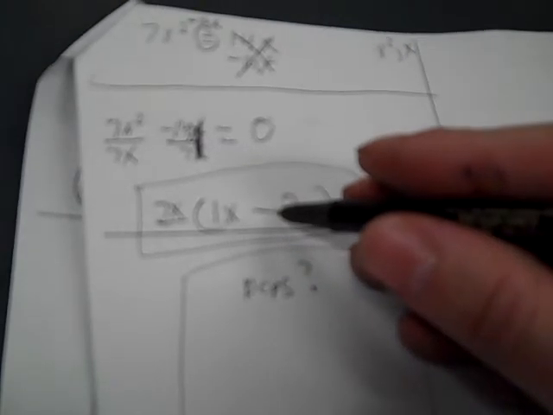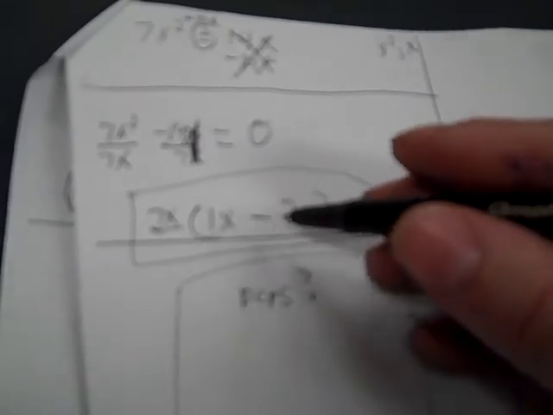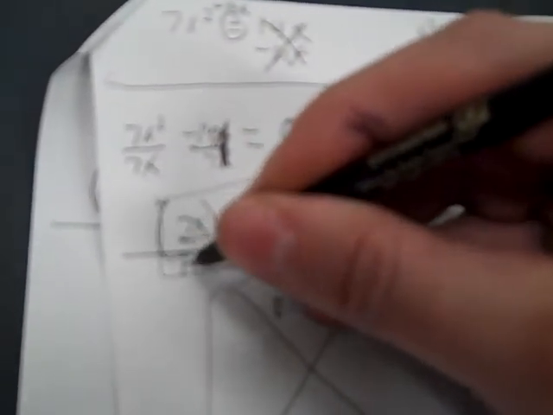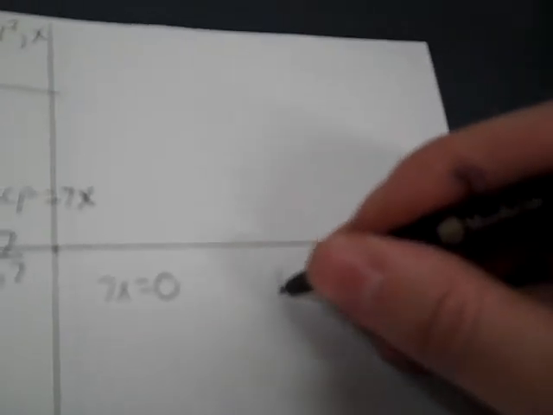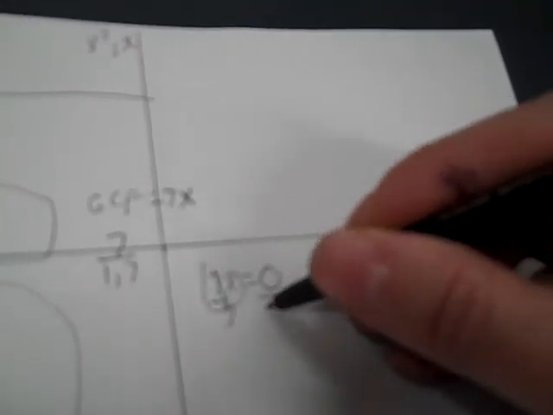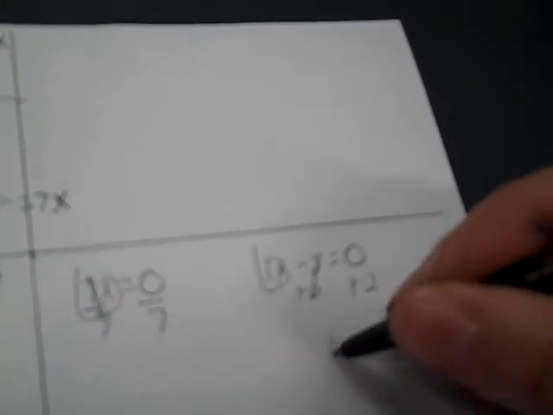Okay, is this a difference of perfect squares? Well, it's a minus, but 2 is not on the board as a perfect square. The perfect squares are 1, 4, 9. It goes over 2. So we cross that out. So 7x, wrap him up, and that's F1, and that's F2. So 7x equals 0, 1x minus 2 is 0. Divided by 7, that's 0. Plus 2, I get 2. 0 and 2.